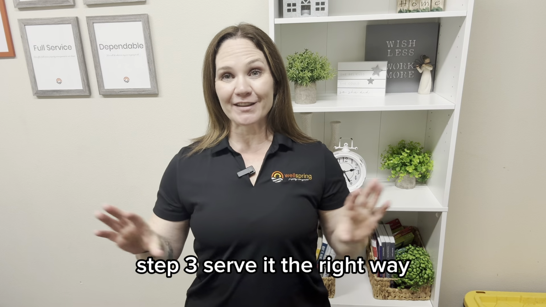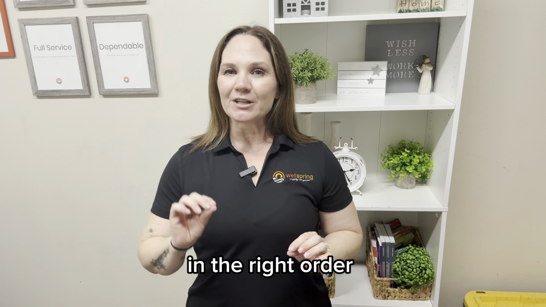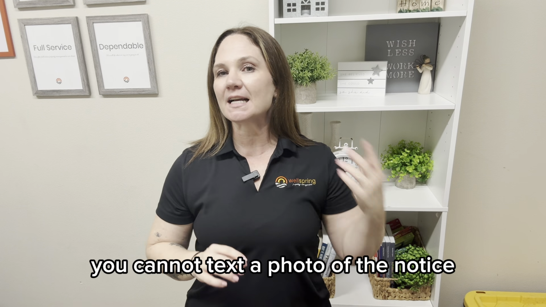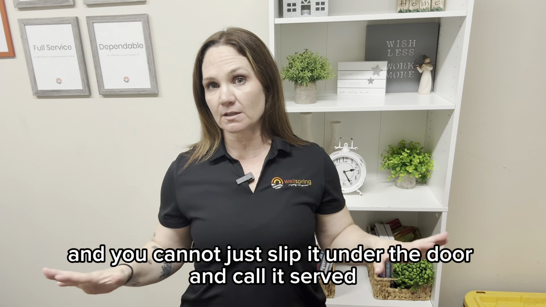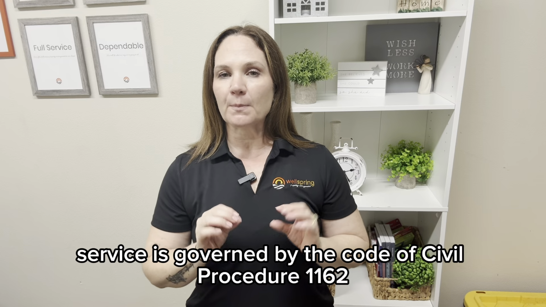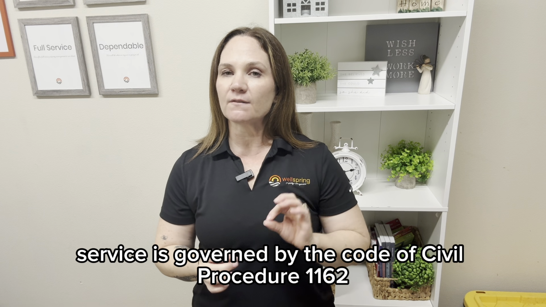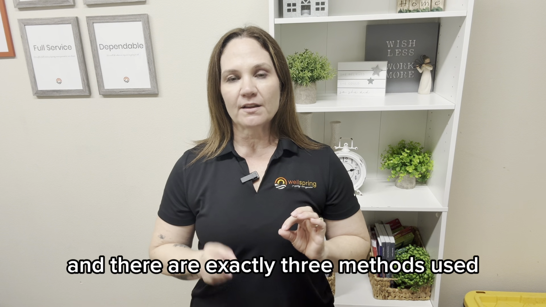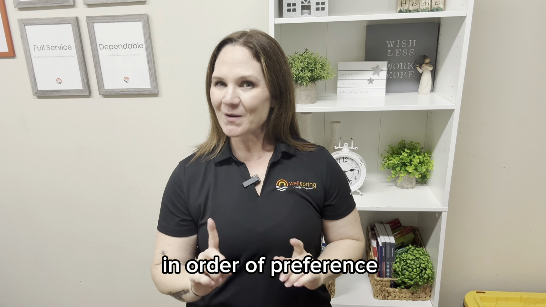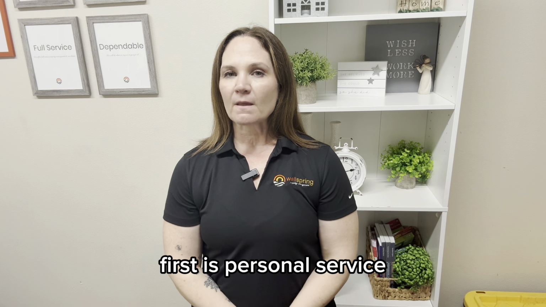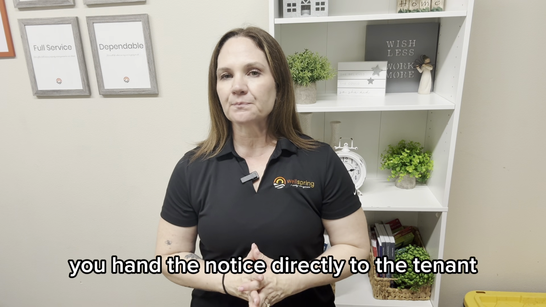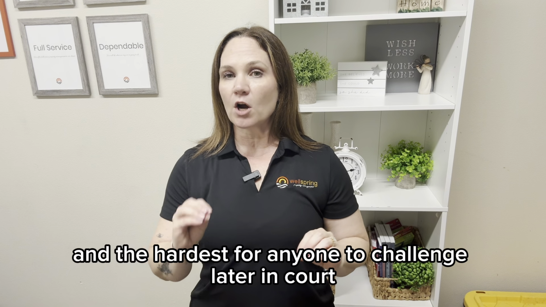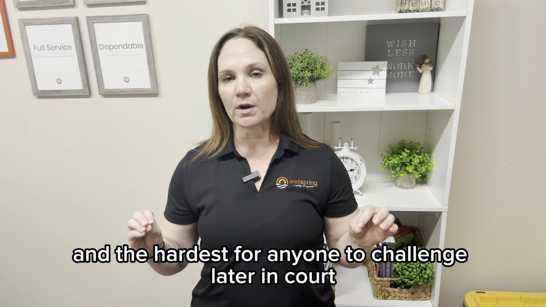Step 3, serve it the right way, in the right order. Here's the hard rule. You cannot text a photo of the notice, and you cannot just slip it under the door and call it served. Service is governed by Code of Civil Procedure 1162, and there are exactly 3 methods used in order of preference. First is personal service. You hand the notice directly to the tenant. It's the cleanest method and the hardest for anyone to challenge later in court.